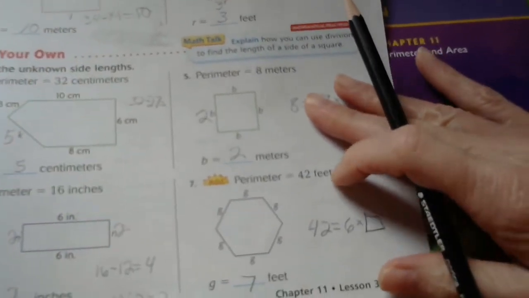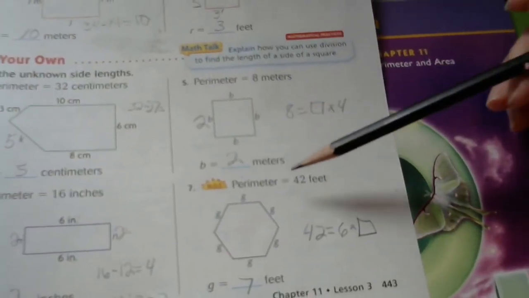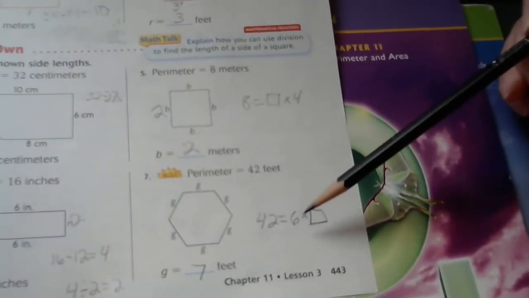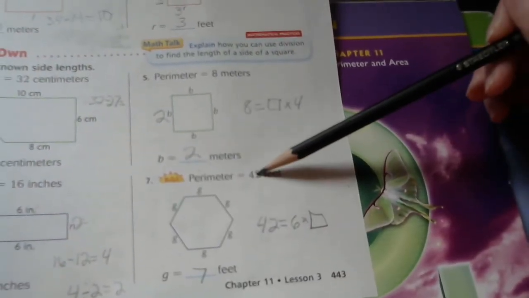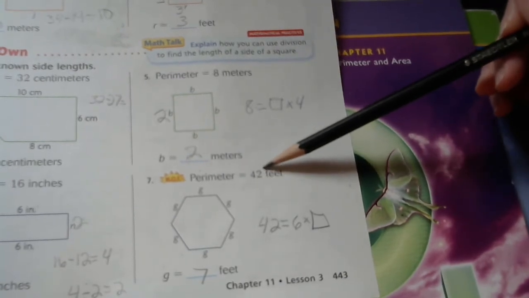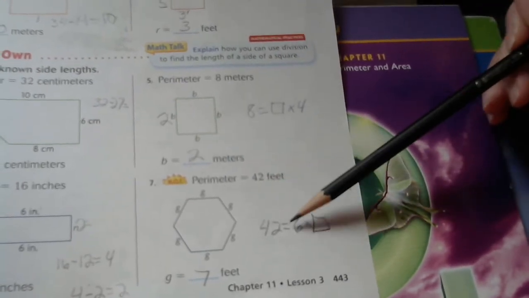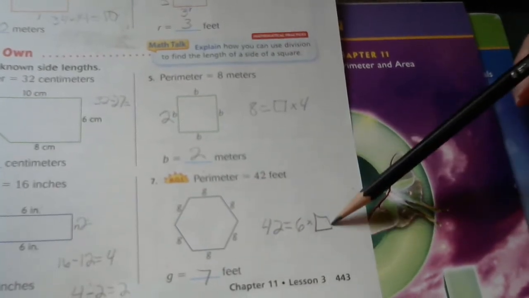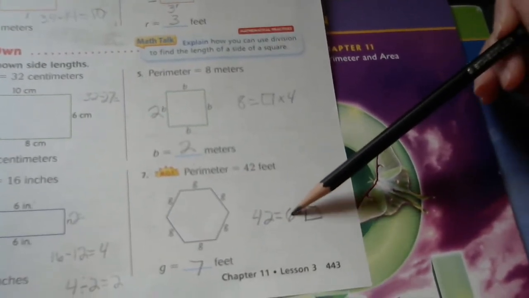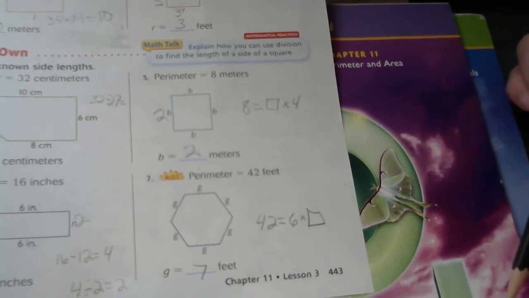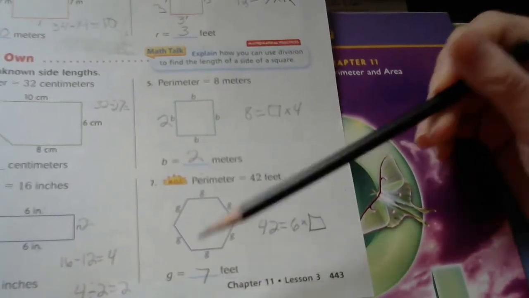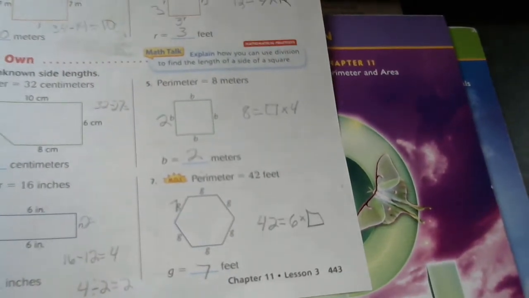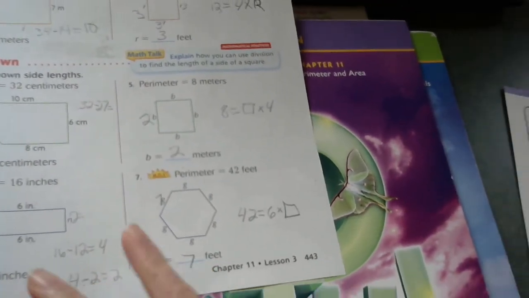My last one is the perimeter of a hexagon. Now, the total perimeter of the hexagon is 42 feet. 42 equals 6, that's the number of sides, times what? So I have to say to myself, 6 times what equals 42? 6 times 7. So each side has to be 7 feet long.